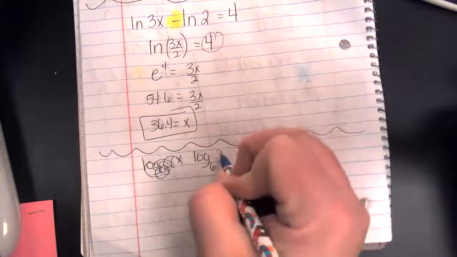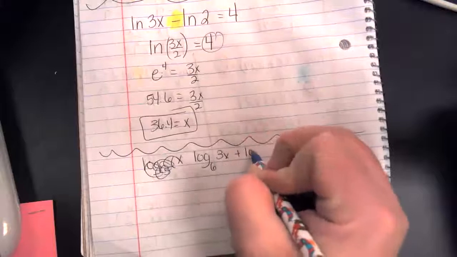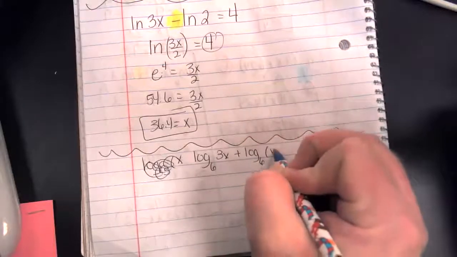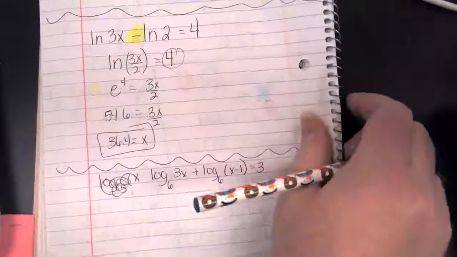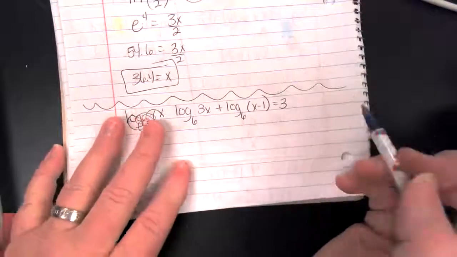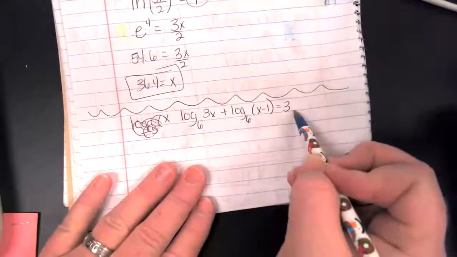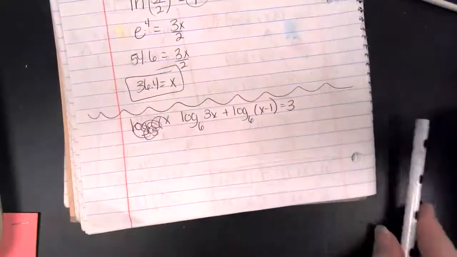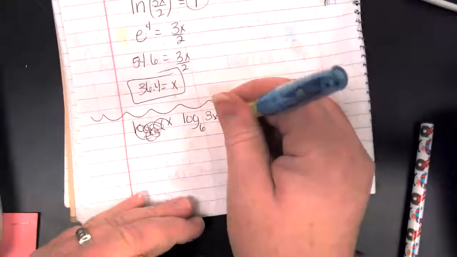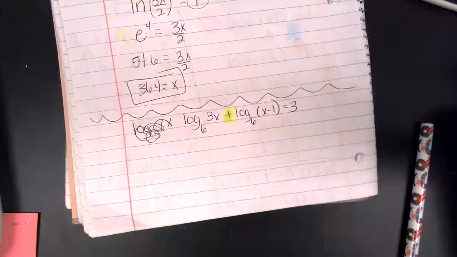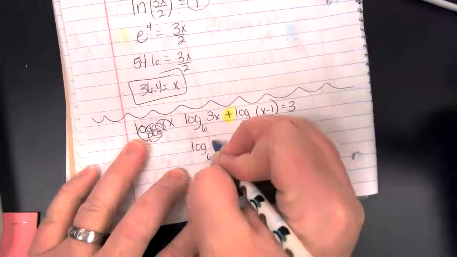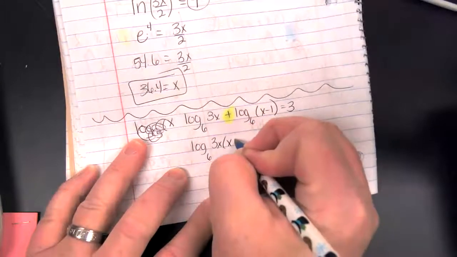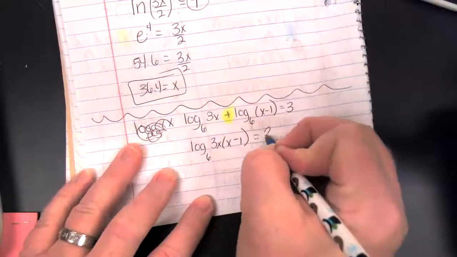Log 6, 3x plus log 6, x minus 1 equals 3. Okay? All right, could I cross out logs? Oh, no, this one doesn't have a log on both sides. All right, that means that this plus must mean something. It means it's a product. So log 6, 3x times x minus 1 equals 3.